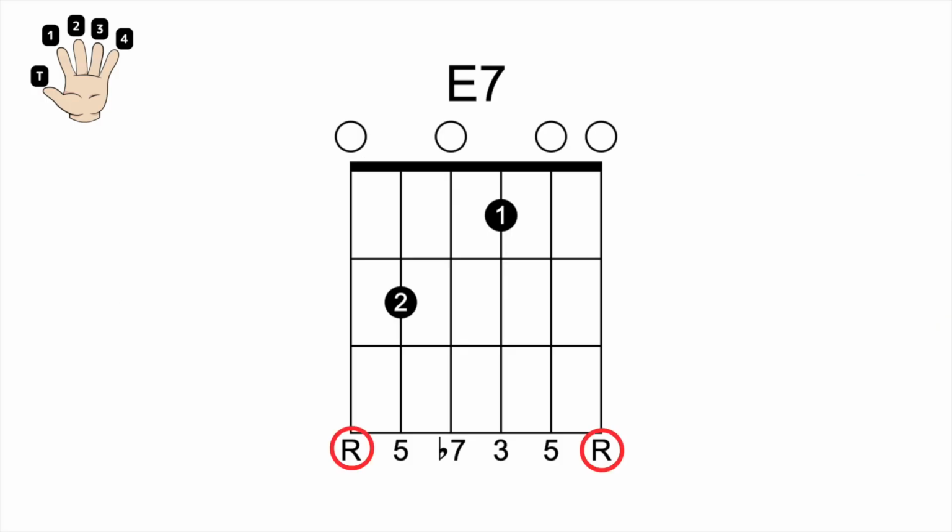The root, E, is played on the open 6th string and the open 1st string. The major third, G sharp, is played on the 1st fret of the 3rd string. The perfect fifth, B, is played on the 2nd fret of the 5th string and the open 2nd string. The minor 7th, D, is played on the open 4th string.